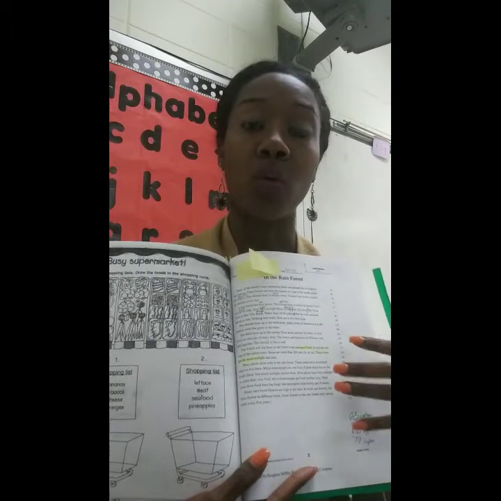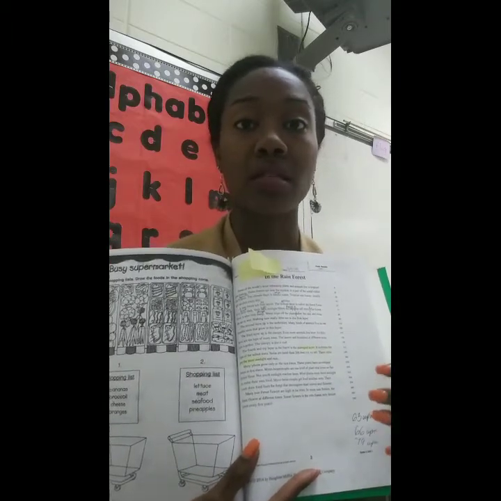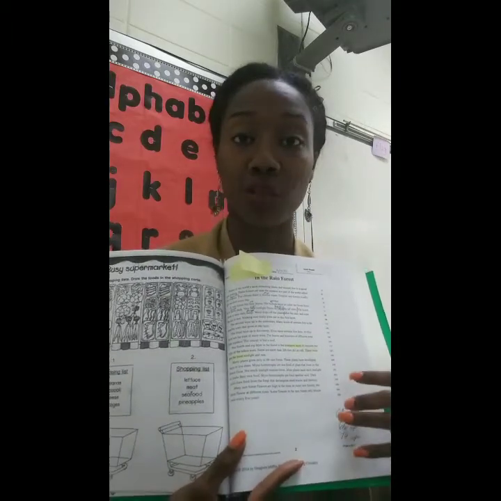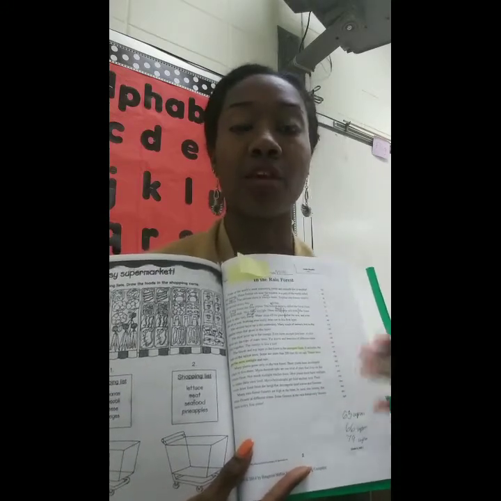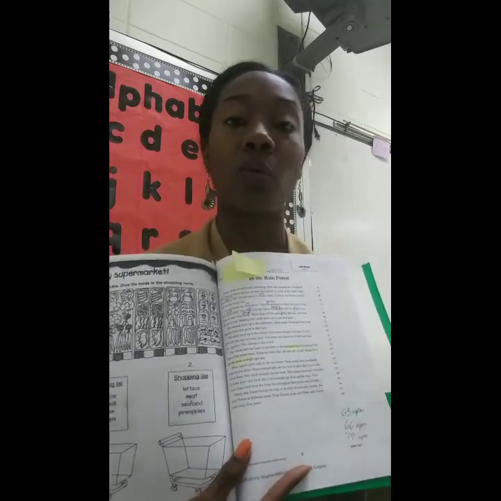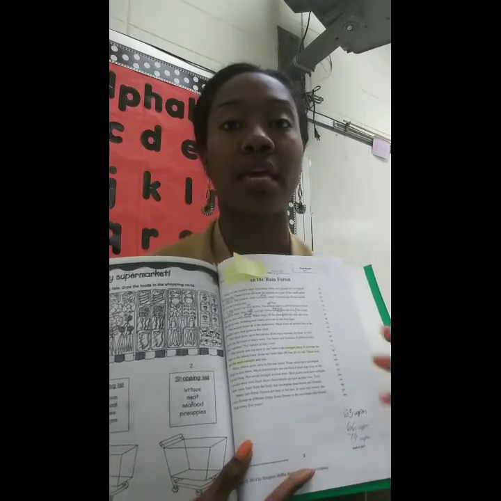Also, I model what great fluency looks like. So I'll have a copy of this passage as well, and I'll go through and read this passage aloud to them so that they can hear the pause, they can hear certain words, how they should be pronounced, and they can pay attention to how they should sound as they're reading.